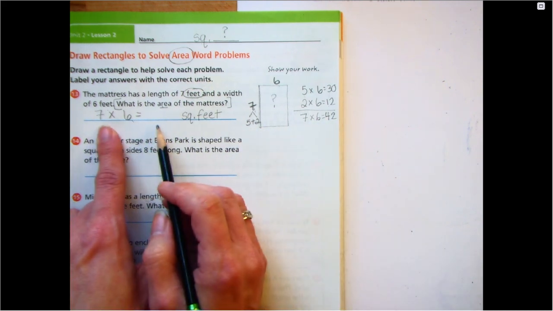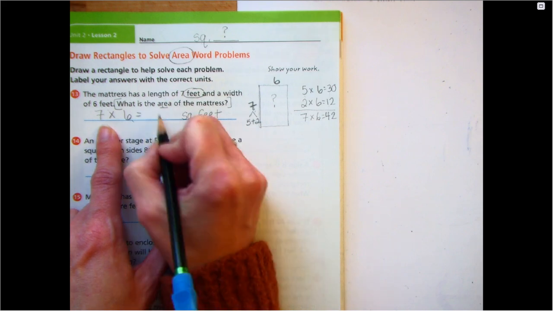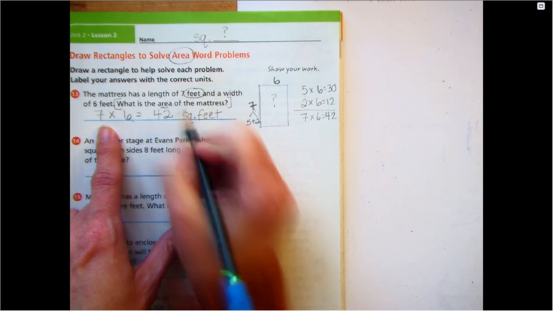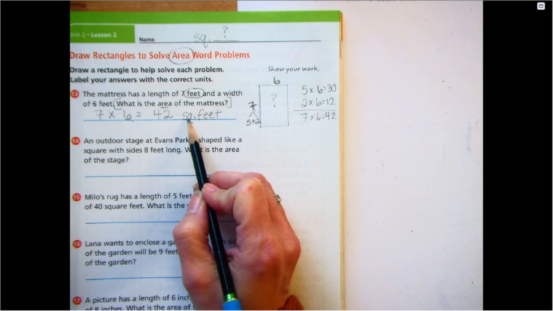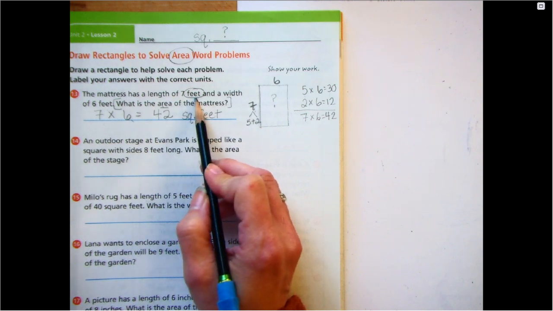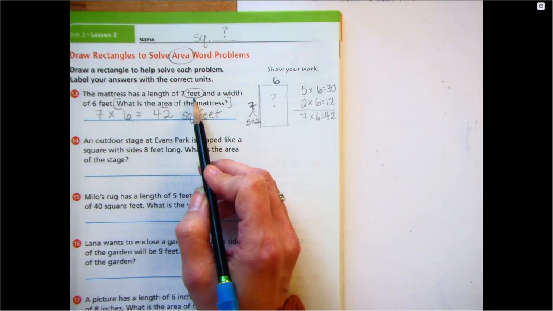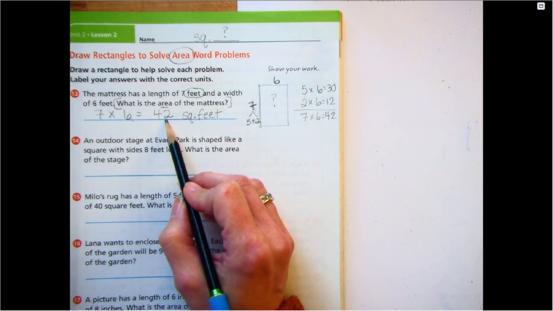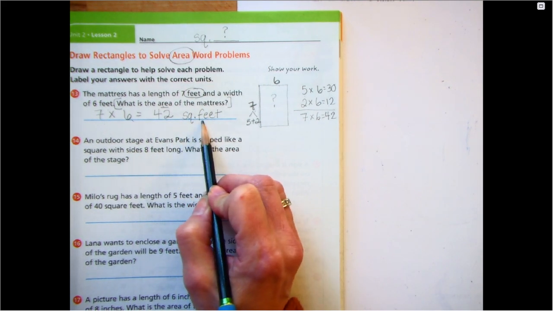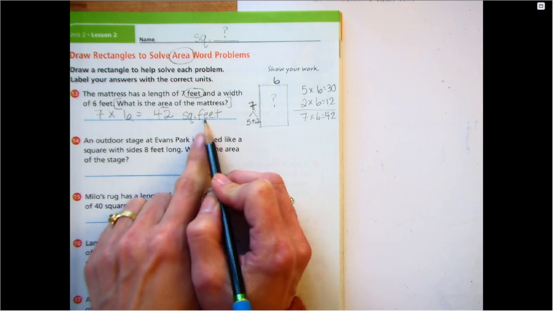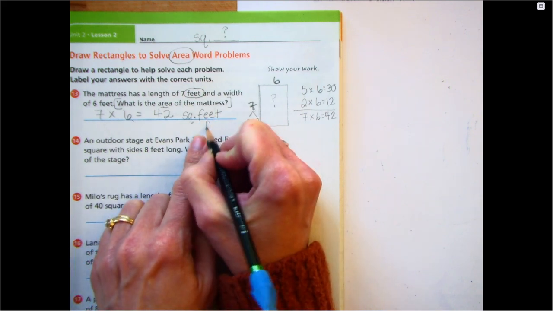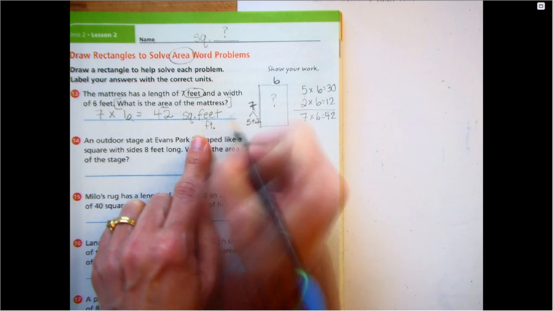So 7 rows of 6 would also be 42. But remember, we're finding the area, so that's the number of squares on the inside, and the problem told us that we were measuring in feet. So my answer is 42 square feet. Okay? And if you want to know the abbreviation for feet, it's FT period.